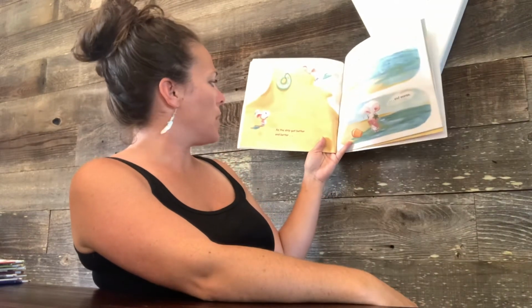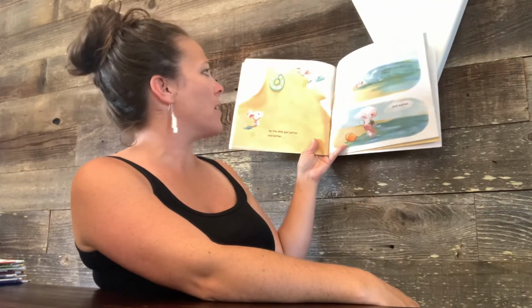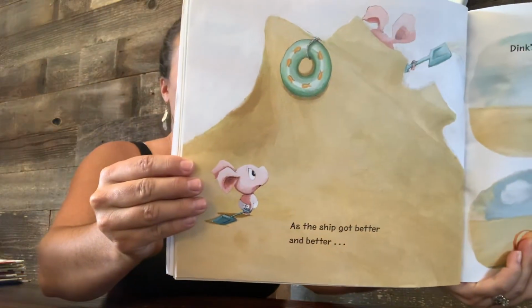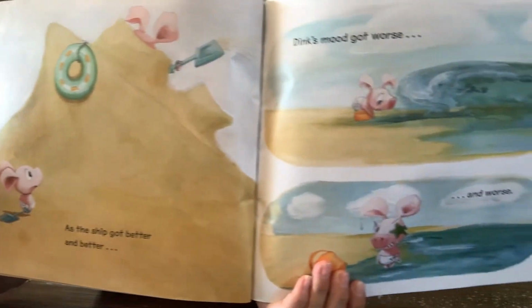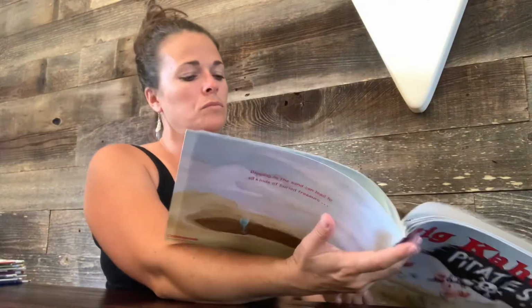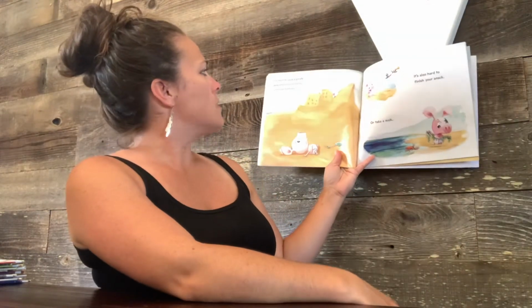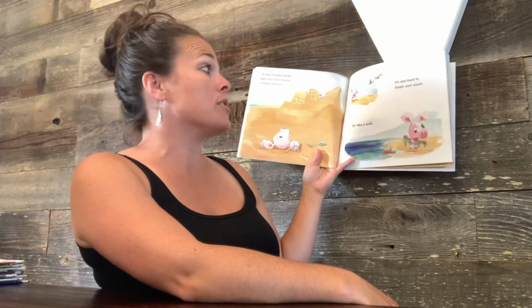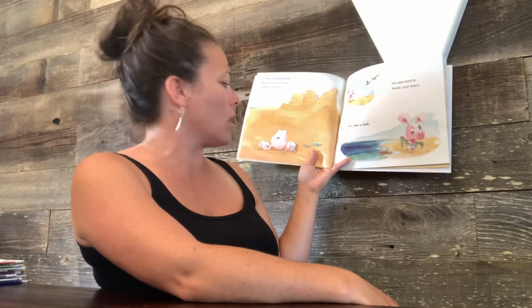As the ship got better and better, Dink's mood got worse and worse. It's hard to build a pirate ship when you're having a temper tantrum. It's also hard to finish your snack or take a walk.